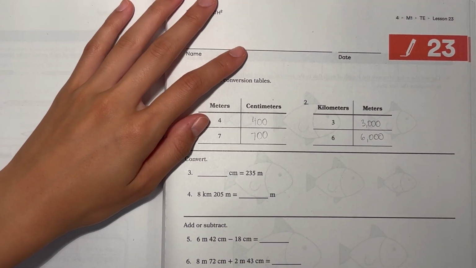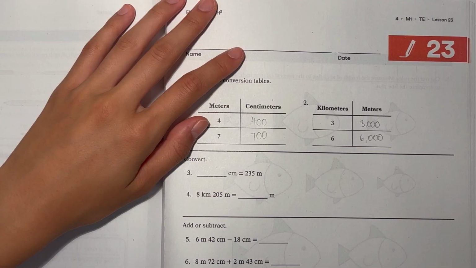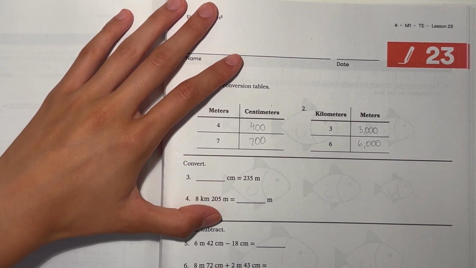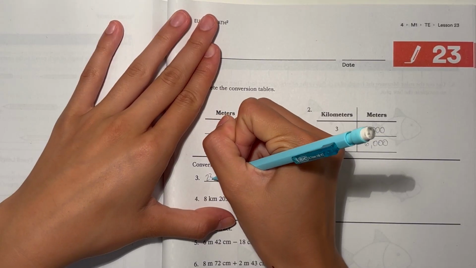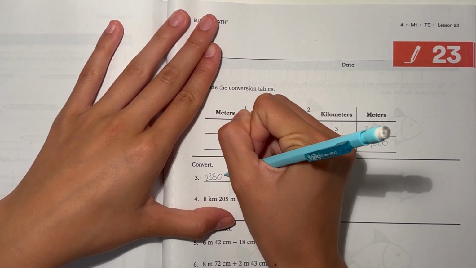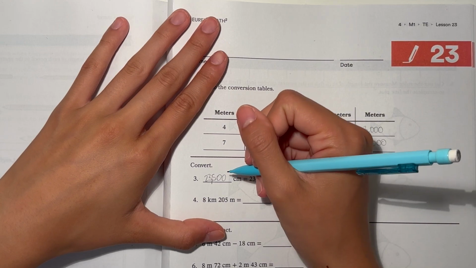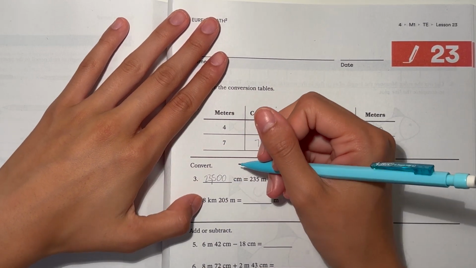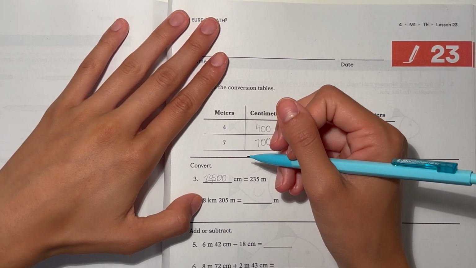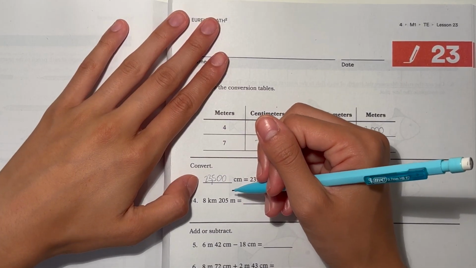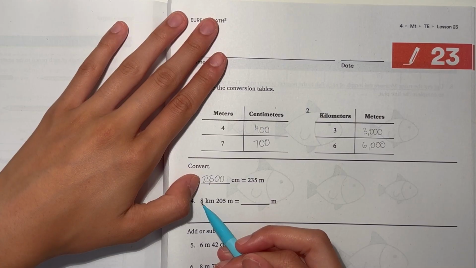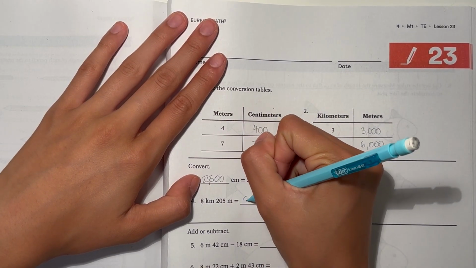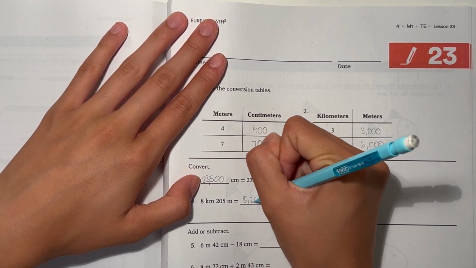Now convert 235 meters times 100. That's 235. Add 2 zeros. That's 23,500. Now 8 kilometers, 205 meters. All we need to do is convert 8 kilometers. That's 8 times 1,000, which is 8,000, and then 205 meters.